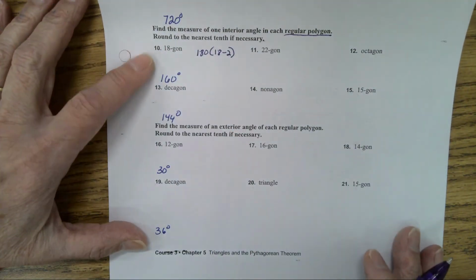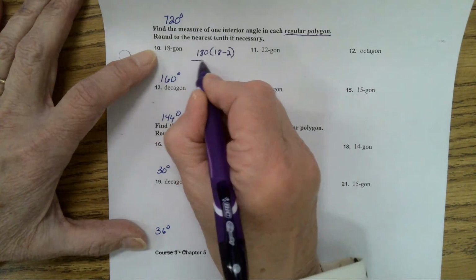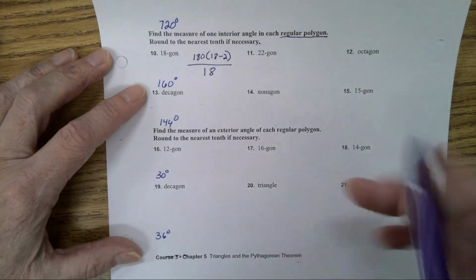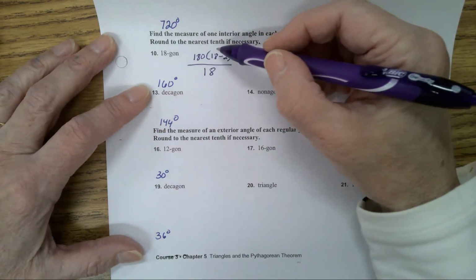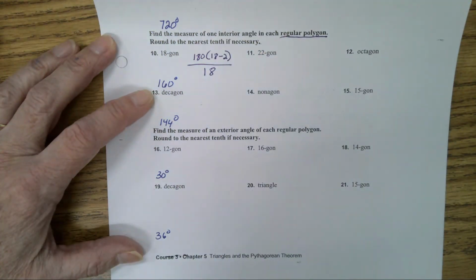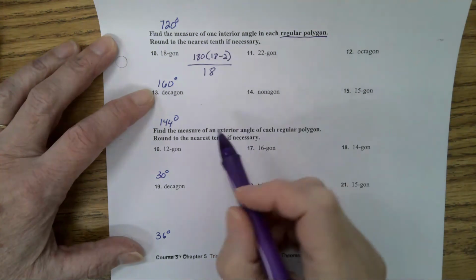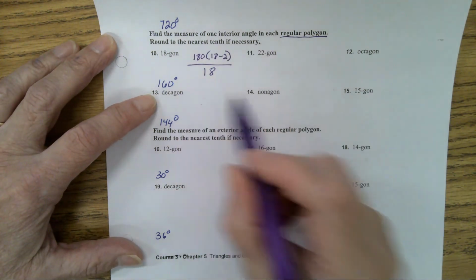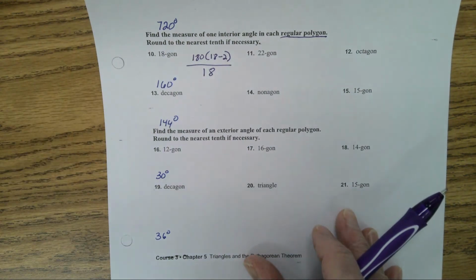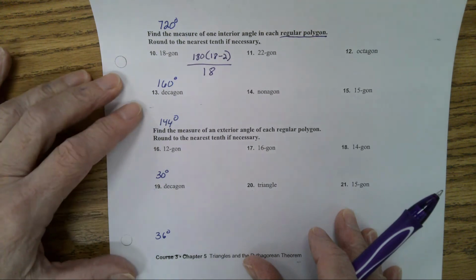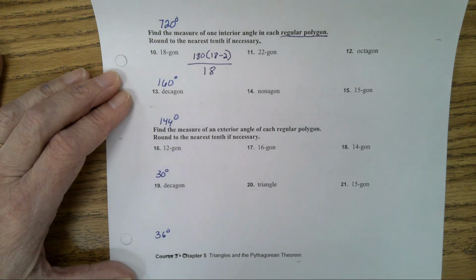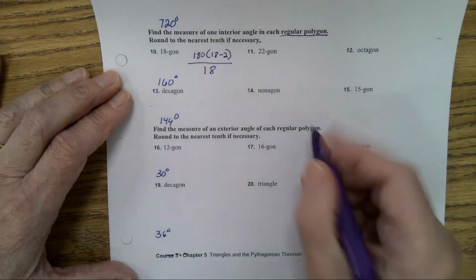Now, how many angles does an 18-gon have? 18. Divide it by 18. And in your calculator, what do you get when you take 180 times 16 divided by 18? You should get 160. That's right. So, that is how you're going to do 10 to 15, the application. I'll give you time to practice on another one of these, and then I'm going to give you the last one, the measure of an exterior angle of a regular polygon.